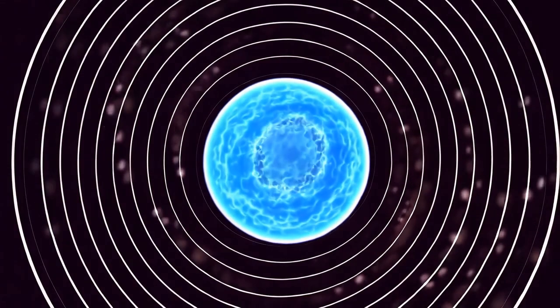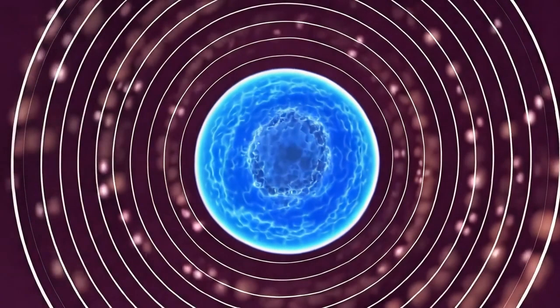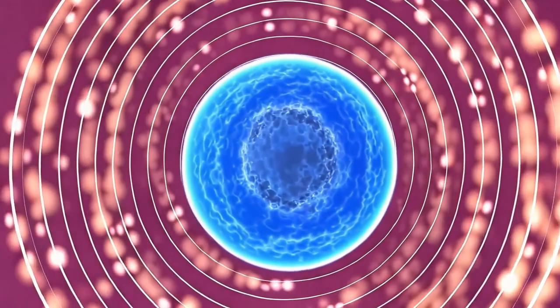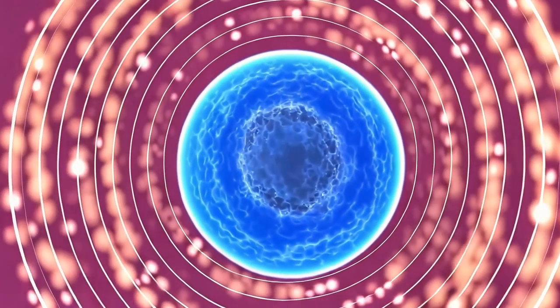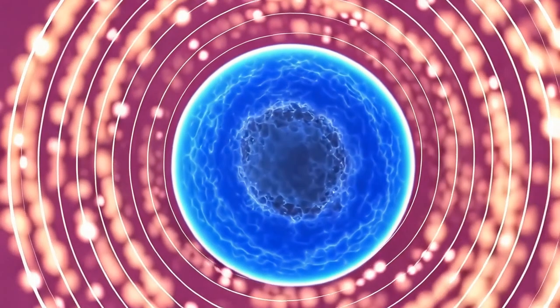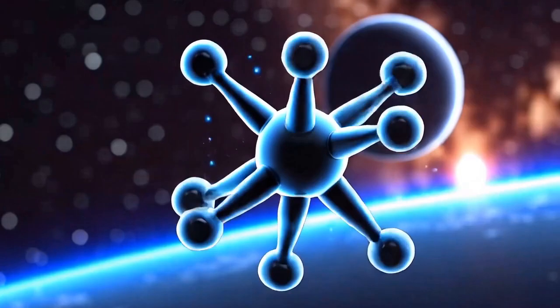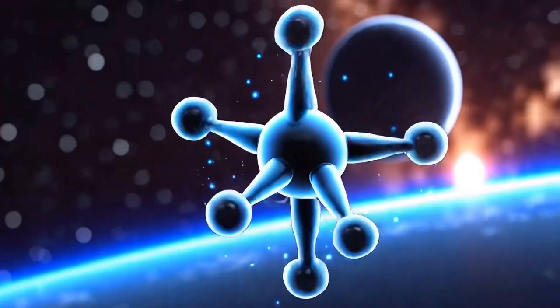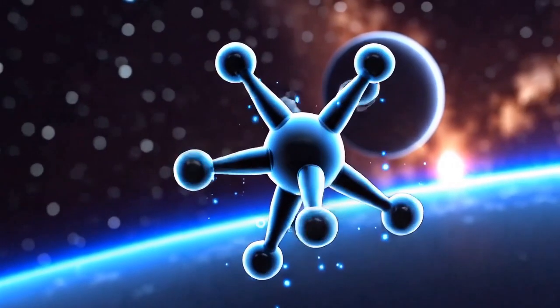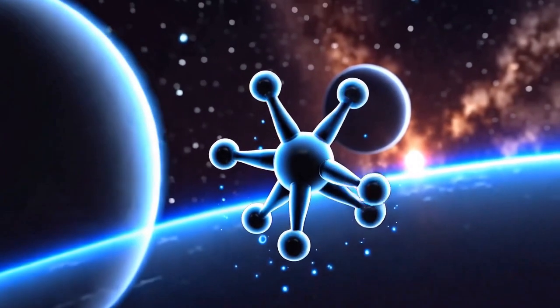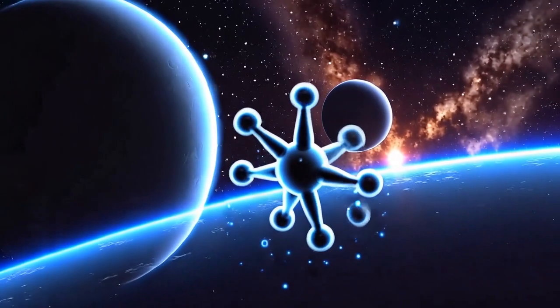Even though real atoms are more complex clouds of probability than neat orbits, this basic picture helps us imagine structure: a dense center, layered energy zones, and speedy electrons shaping every bit of matter. From the air you inhale to the water you drink, all matter is made from these structured atoms. By understanding this simple model, you unlock the first step to exploring chemistry, stars, and the universe itself.